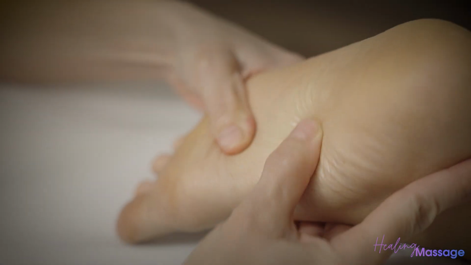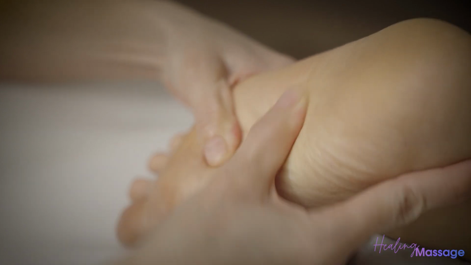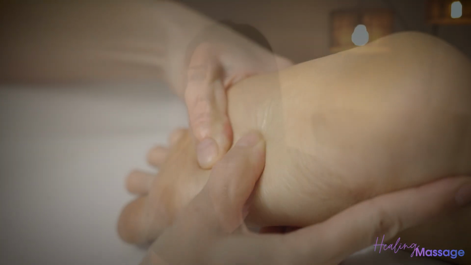Plantar fasciitis is one of the most common causes of heel pain, and as massage therapists, we're here to help you understand what's happening and how we can work together to improve it. The plantar fascia is a thick band of tissue that connects your heel bone to your toes, and when this tissue becomes inflamed, we call it plantar fasciitis.